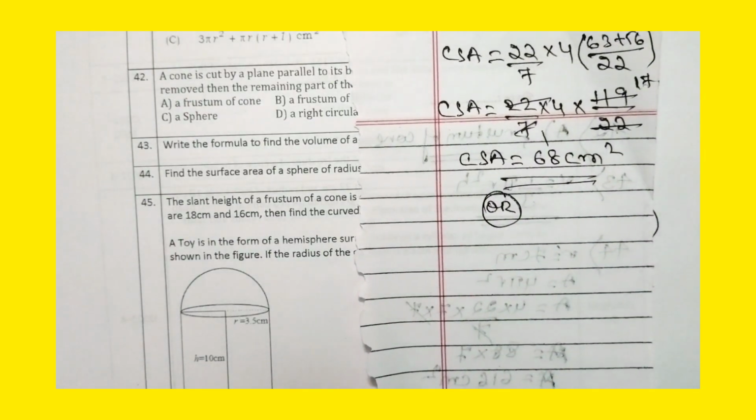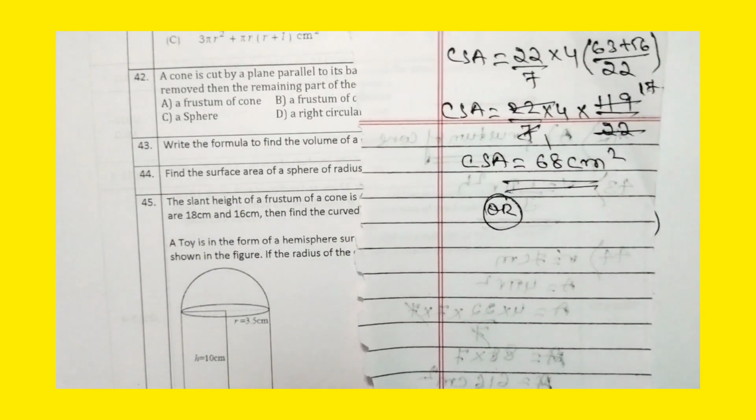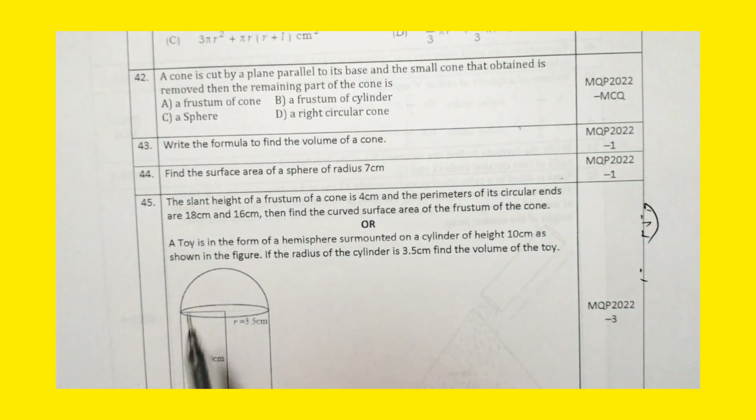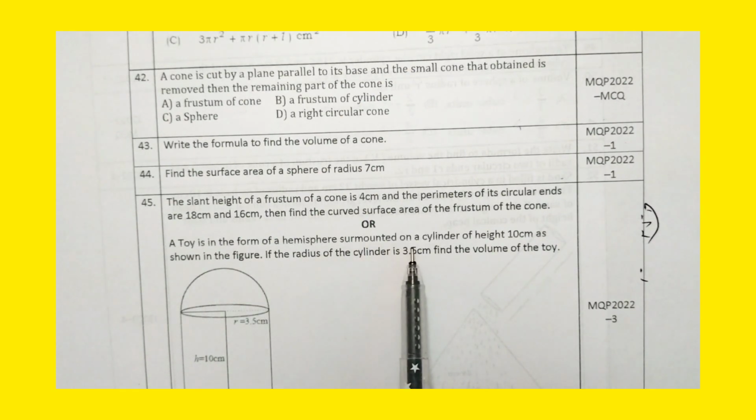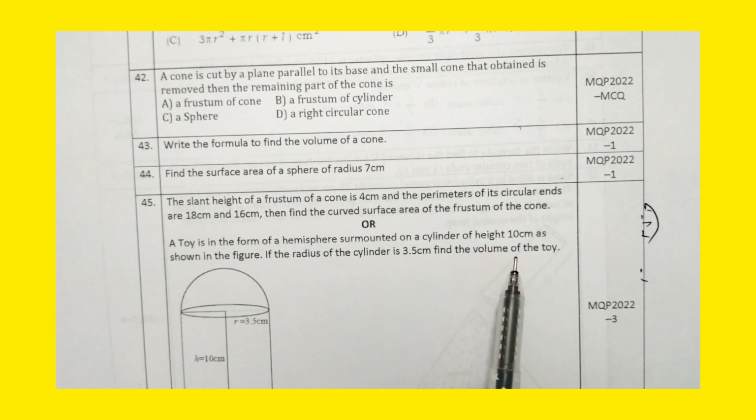In this one, only one more internal choice question is there. Now let us answer that question. The question is: a toy is in the form of a hemisphere surmounted on a cylinder of height 10 centimeter as shown in the figure. If the radius of the cylinder is 3.5 centimeter, then find the volume of the toy. So we now have to find out the volume of the toy.